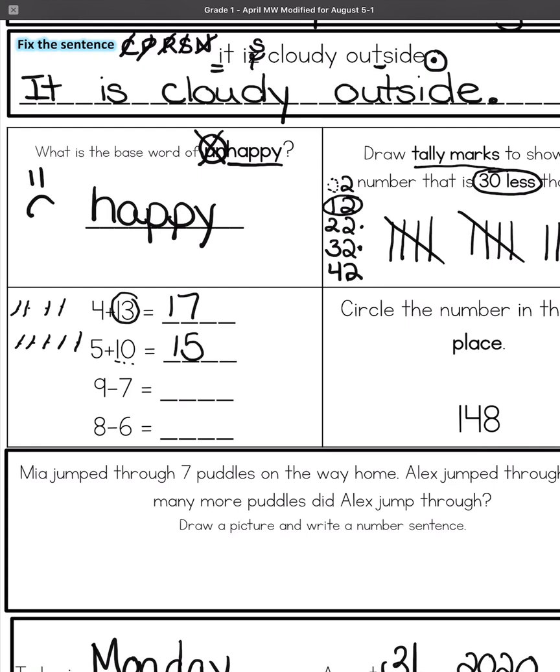Now, on this one, I'm going backwards. I start at 9, but I go back 7. 2, 3, 4, 5, 6, 7. So I start at 9 and I go 8, 7, 6, 5, 4, 3, 2. 2 plus 7, does that equal 9? It does. So 9 take away 7 would be 2.